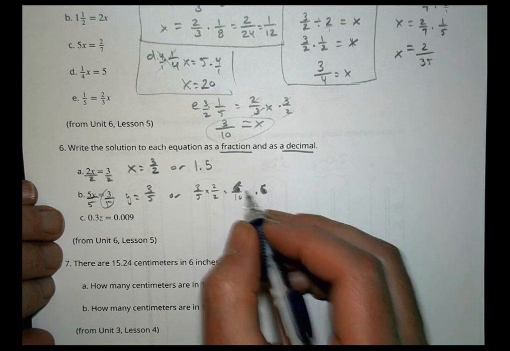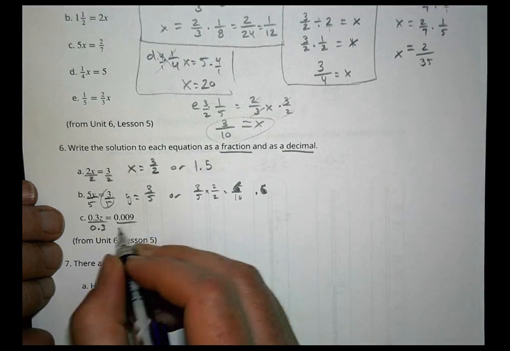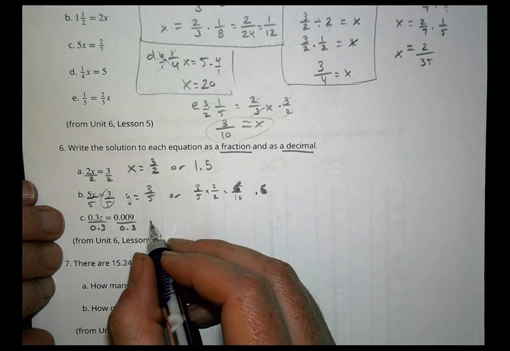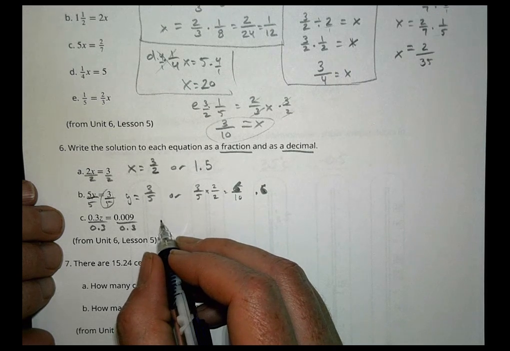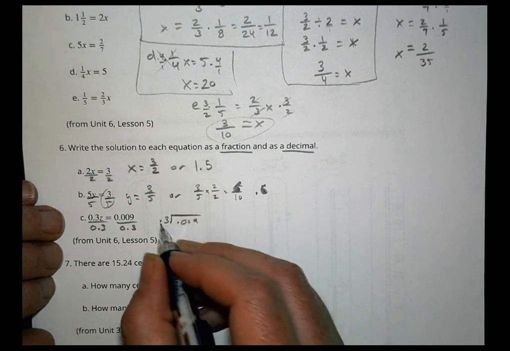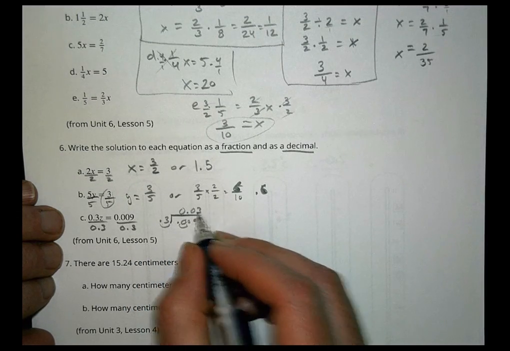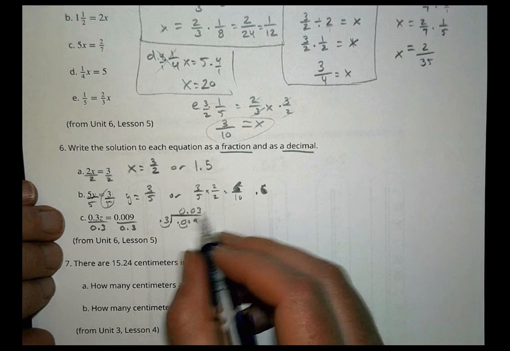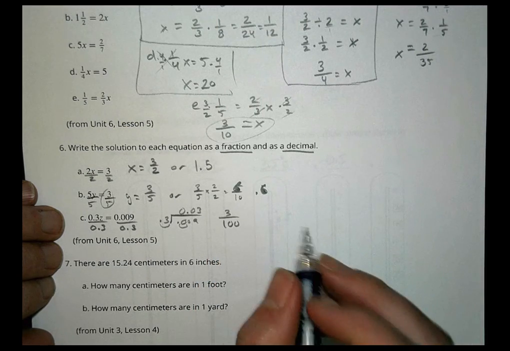So 6/10, which is 0.6. And here, we're going to divide both sides by 0.3. So, as a fraction, 0.3 goes into 0.009. Move it over, move it over, move it up. 3 goes into 9, 3 times. You end up with 0.03 as a decimal answer, but that is 3/100ths as a fraction answer.